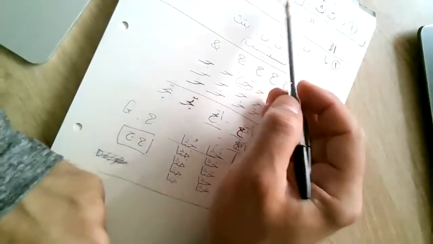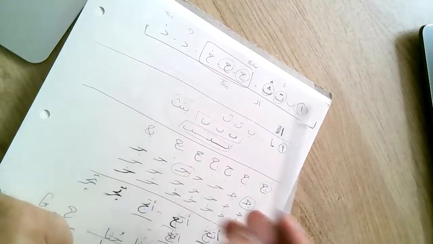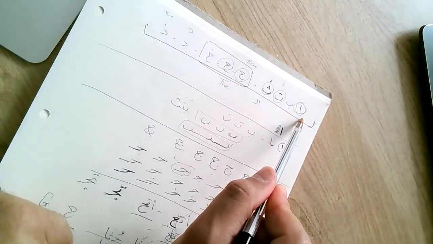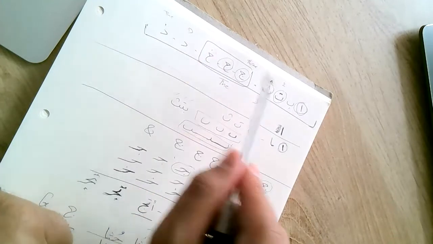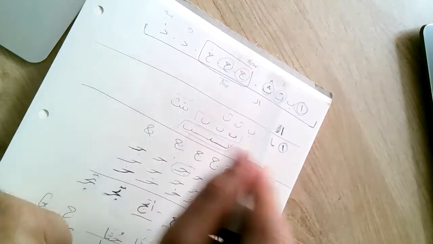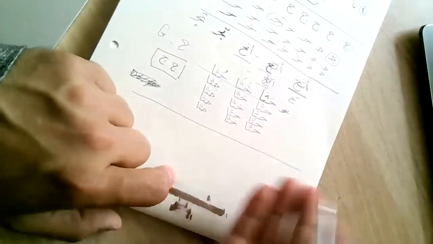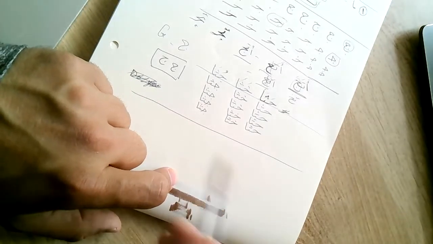Now we'll put this group in the middle of the word. So we'll take now ألف, خاء, and then تاء. ألف, خاء, and then تاء. This is another type where the letter is in the middle of the word, but in a different way.